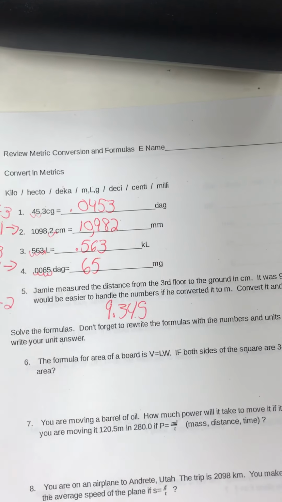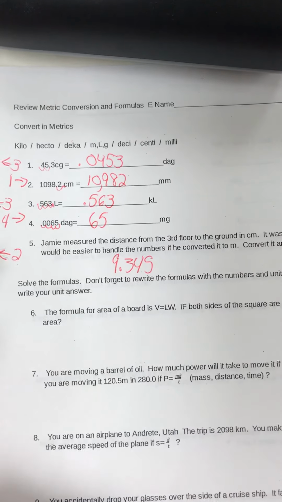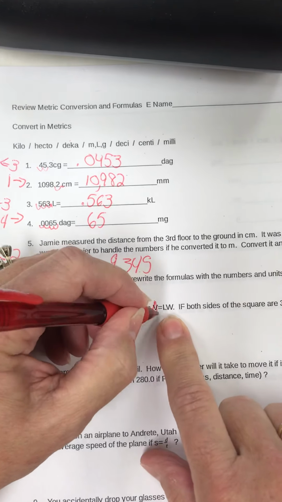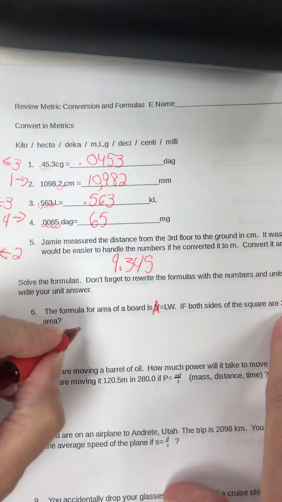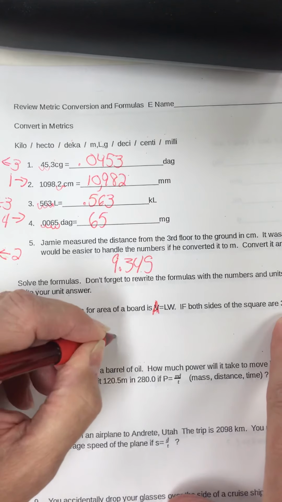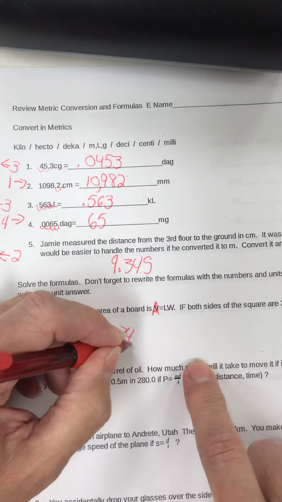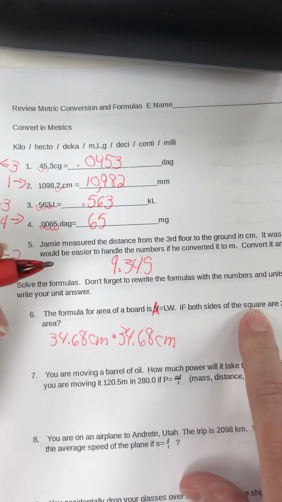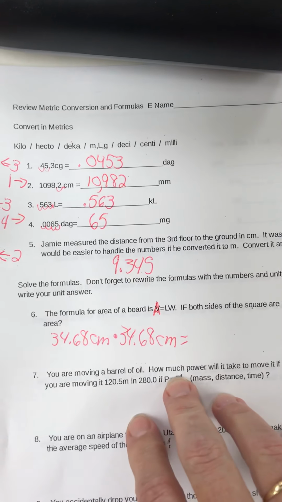All right, the next part is the formulas. Let's not forget to rewrite the formulas with the numbers and units in it. So we have LW, and this actually should be an A right there because it's area. Anyway, 34.68 centimeters times W, 34.68 centimeters. The reason it's the same is it's a square, which means all the sides of a square are the same length.